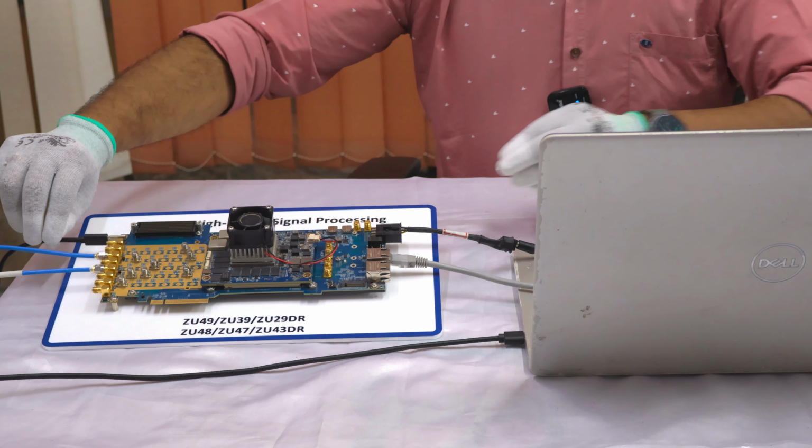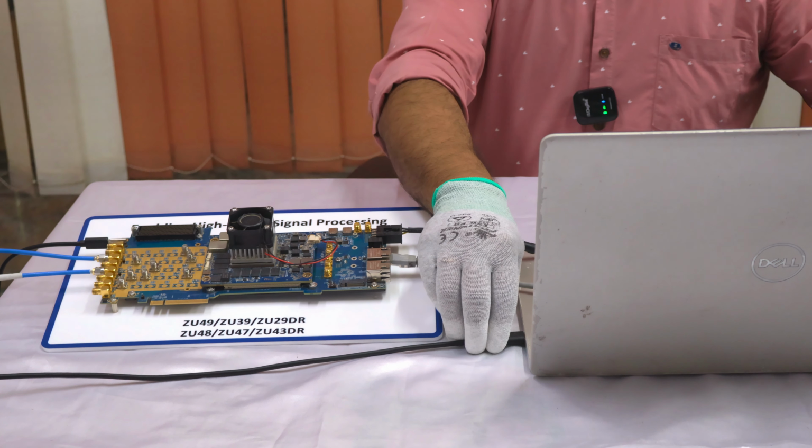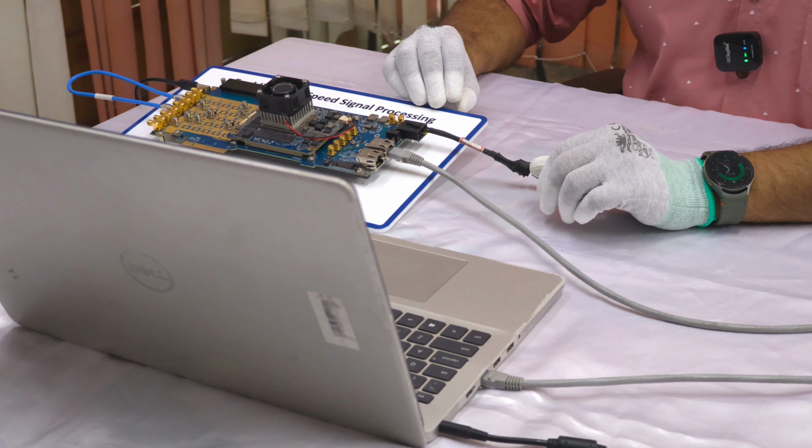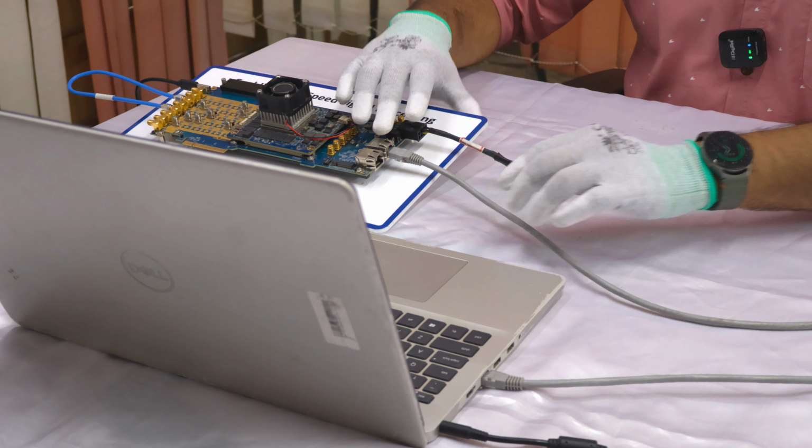The Type-C debug cable should be connected to the COM port of the system, and the Ethernet cable will be connected from the ETH1 port of the board to the Ethernet port of the system.